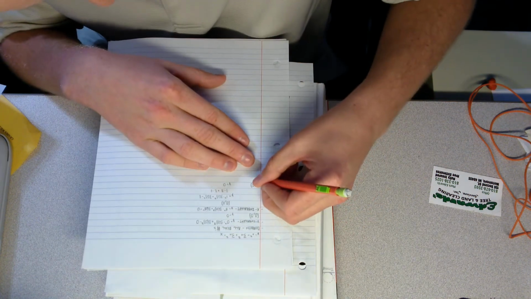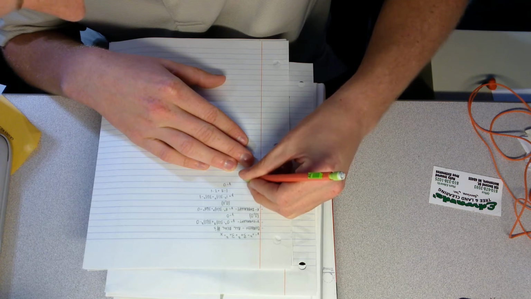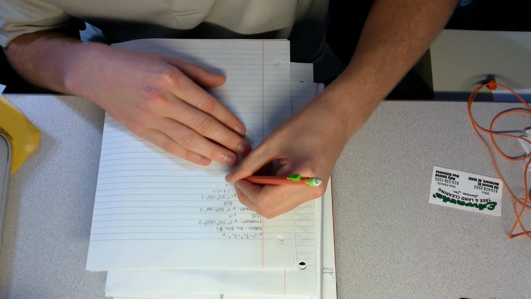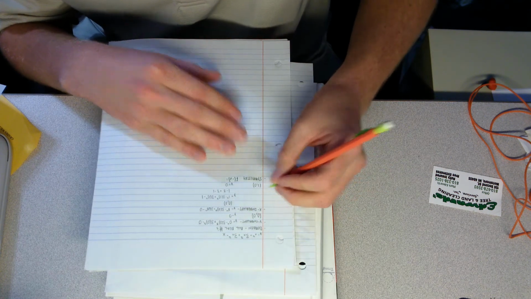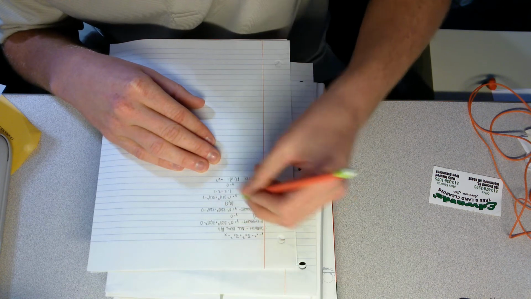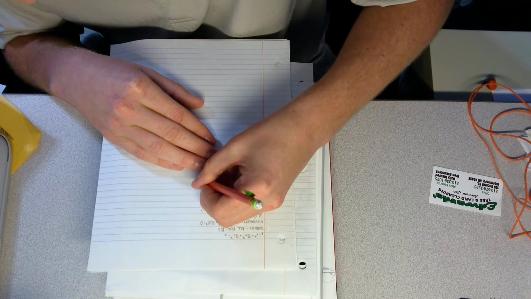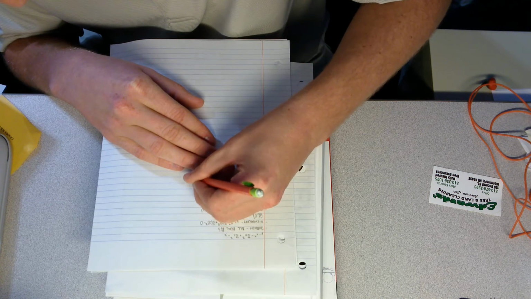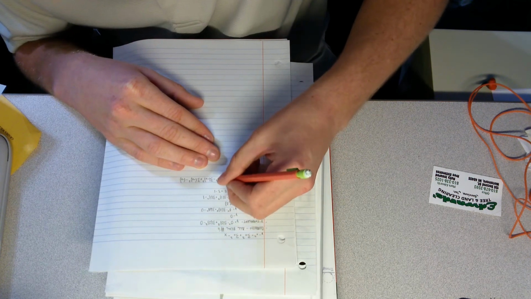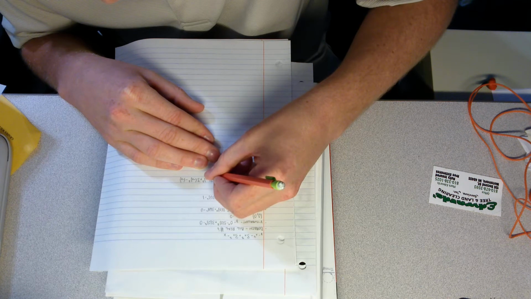To find the symmetry, you plug in f of negative x into the equation. So it's going to equal negative x to the fourth minus 3 times negative x cubed plus 3 times negative x squared minus a negative x. Negative x to the fourth is just going to be x to the fourth.